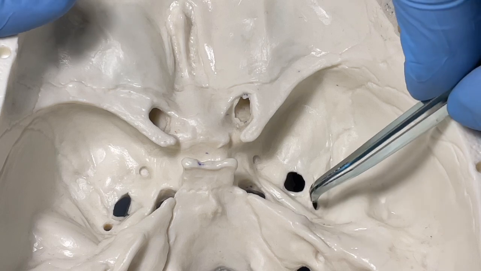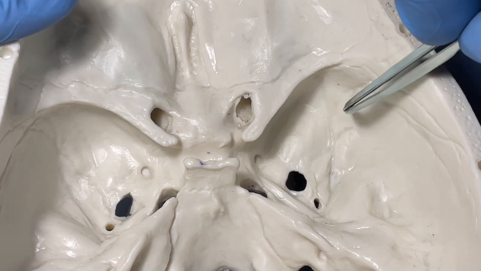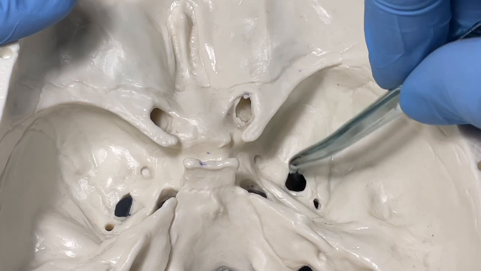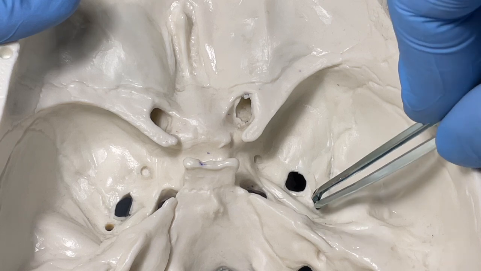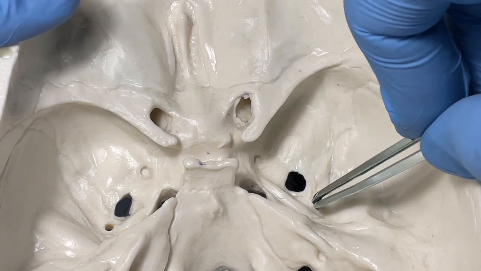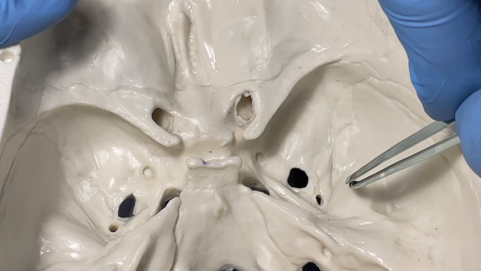The foramen spinosum transmits the middle meningeal arteries. You can see the grooves for the middle meningeal arteries. The foramen spinosum also transmits the meningeal branches of the mandibular division of the trigeminal nerve as well.